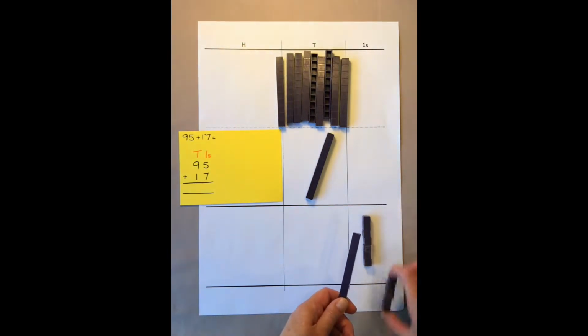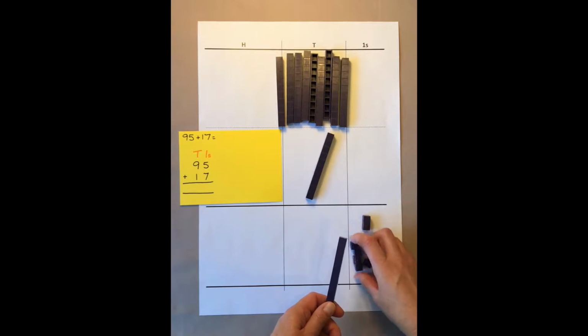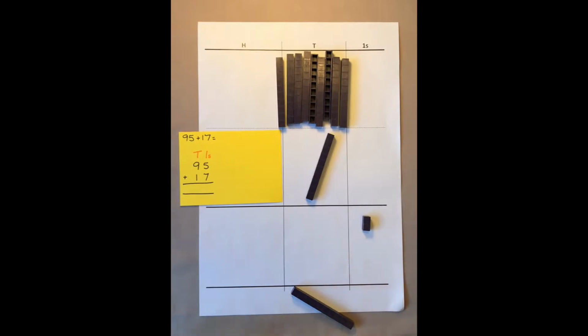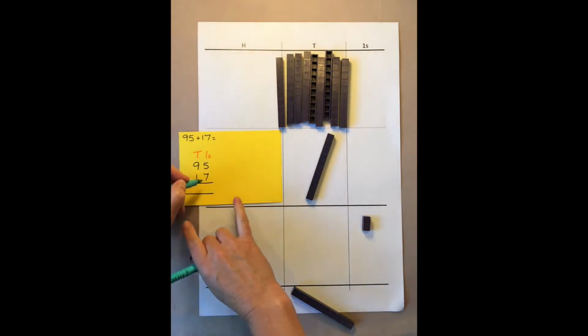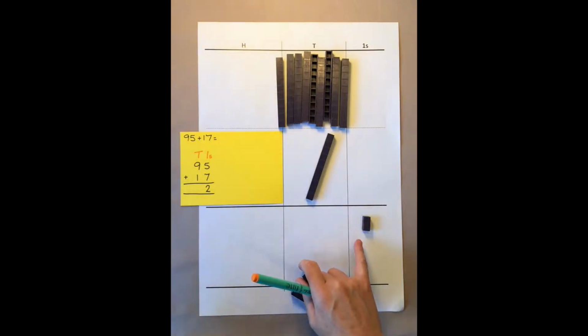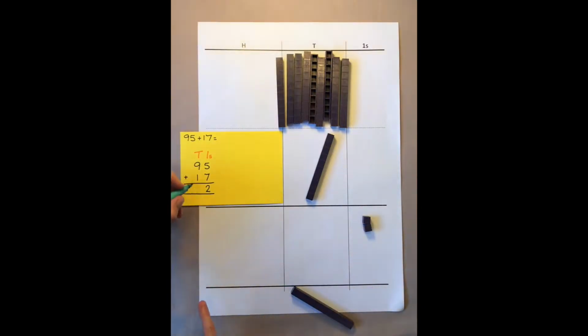1, 2, 3, 4, 5, 6, 7, 8, 9, 10. Now we know the 10 doesn't go here, it needs to go in the tens column. Here we are. And if you have a look at this, you will see 5 and 7, that's 2 units here, and 10 here.